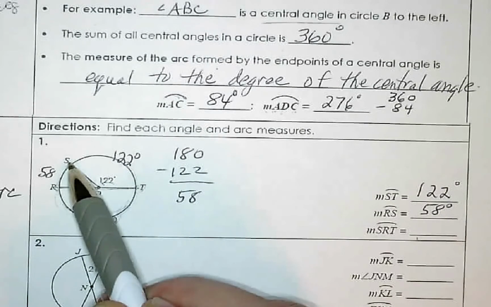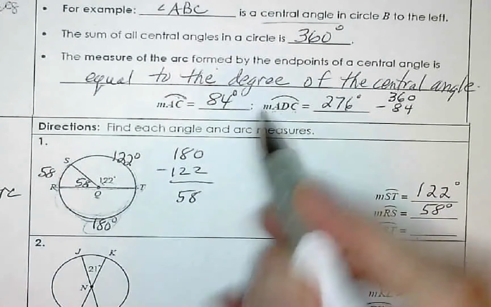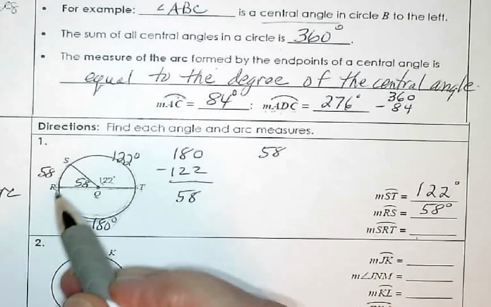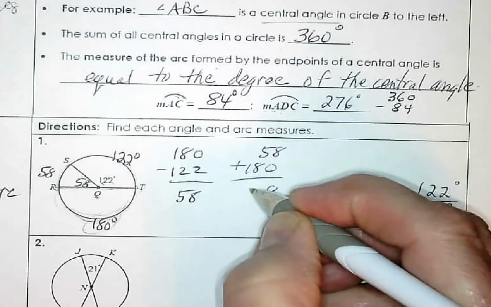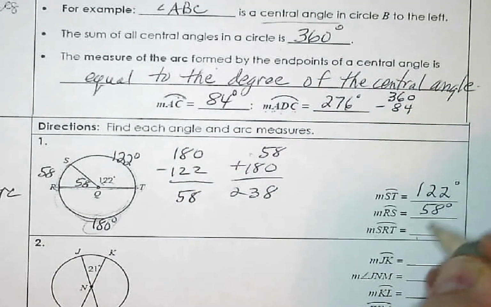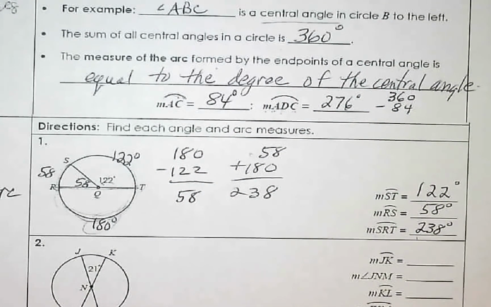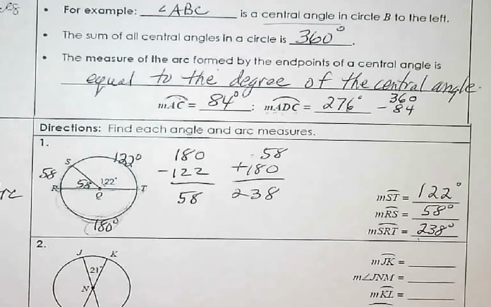From S to R is 58. From R to T is 180. When I add those together, that tells me the whole arc. Done. All right, I'm going to stop there, and then I'll be back in part 2.